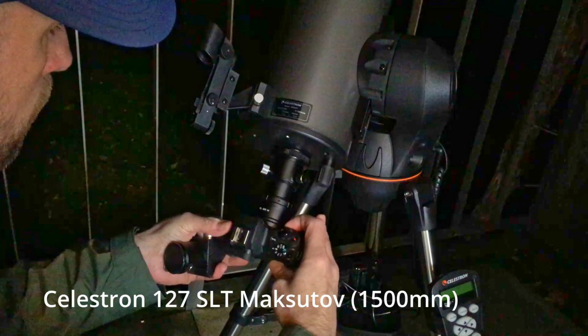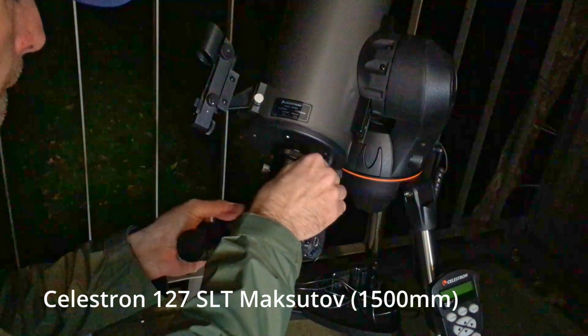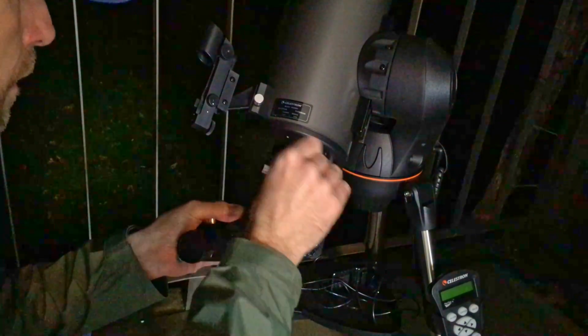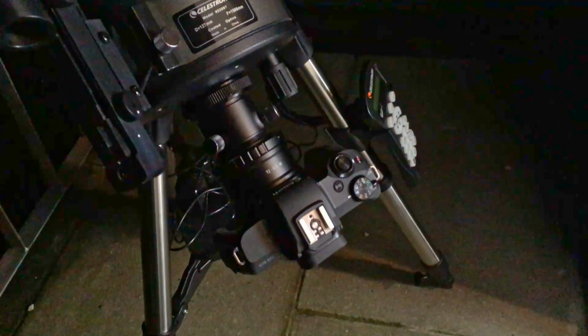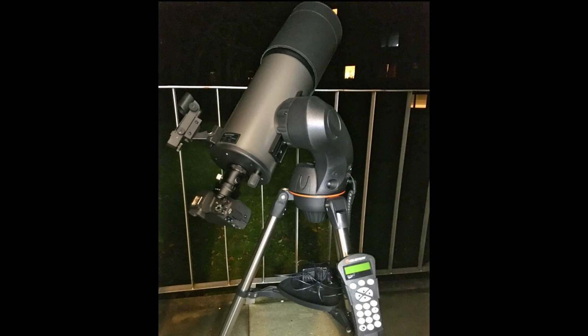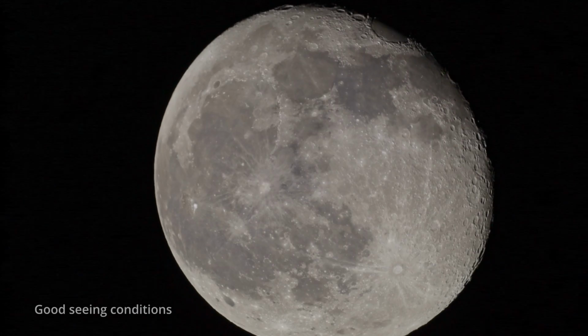Before we dive into the details of the Apollo 11 landing site, let's briefly talk about the equipment and the setup I used for these shots. I've been using the Celestron Maksutov 127 SLT telescope with a focal length of 1500 mm and therefore a high magnification. Initially I used it with a cheap Canon EOS M50 camera. This affordable setup allows you to make really cool looking images and videos of the entire moon, demonstrated by this footage.